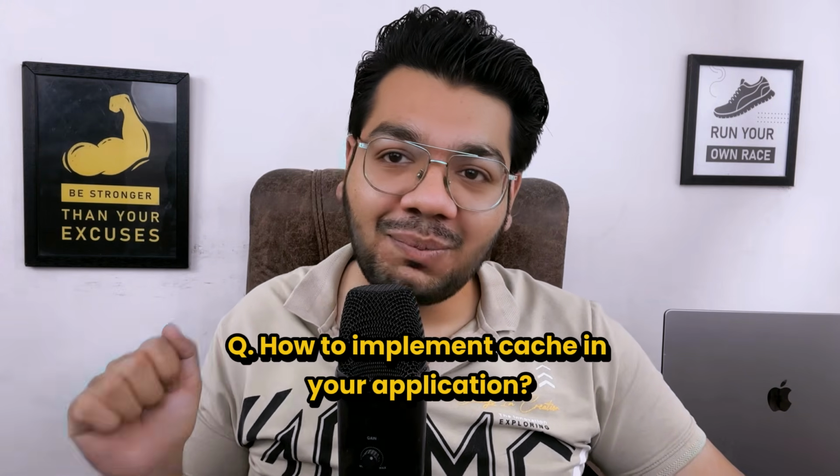Then guys, he asks how to implement cache in your application. So basically we implement caching to store frequently used data, so we don't hit the database again and again. In Spring Boot, we can use caching with annotations like @Cacheable, @CachePut, and @CacheEvict. We can also use tools like Redis or in-memory cache.